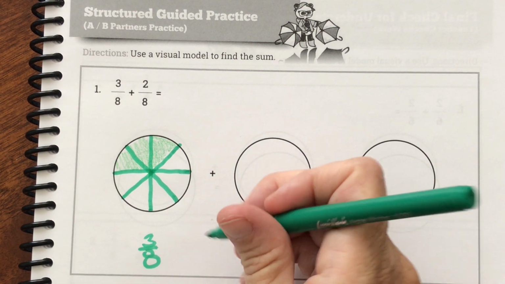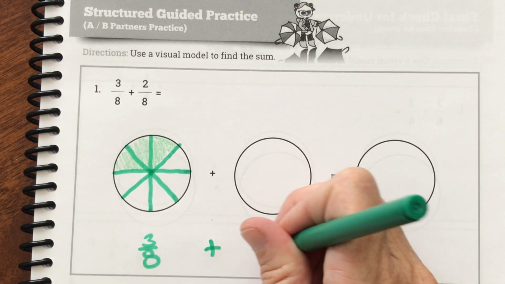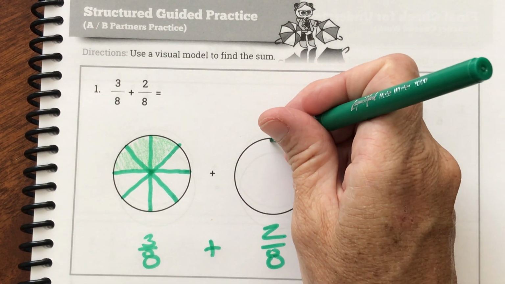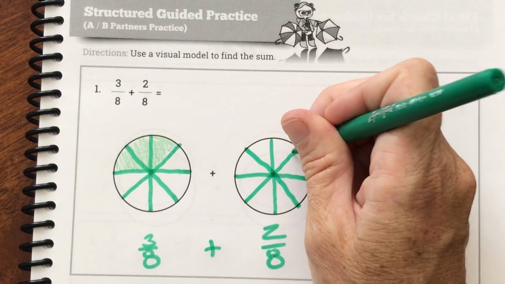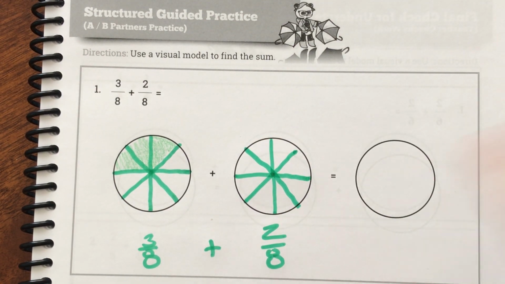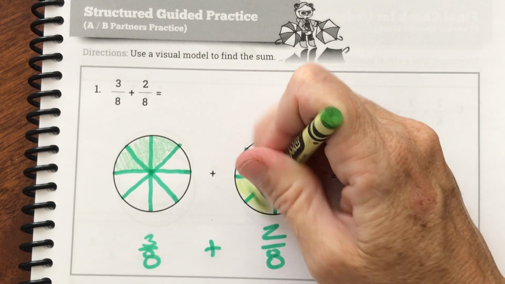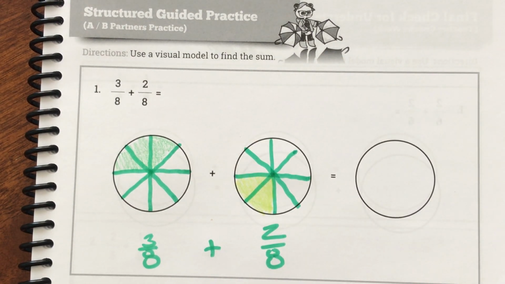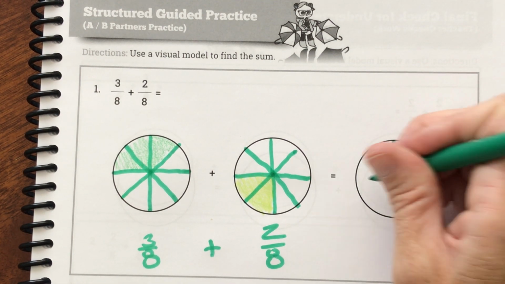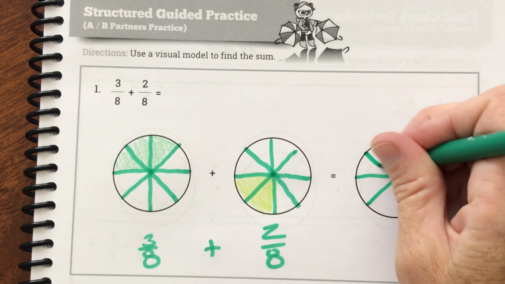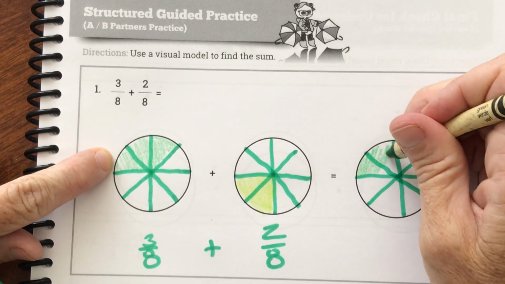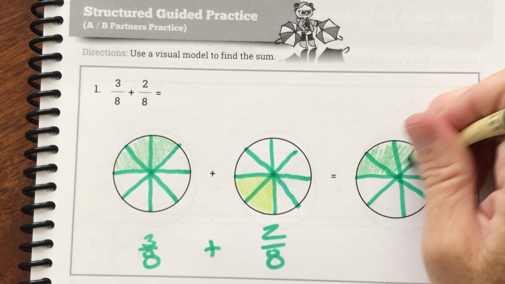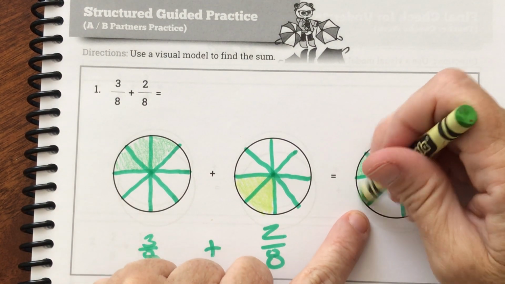Okay, plus we're going to add 2/8 to it. So the 8 means we have to partition our whole into eighths again. And the 2 means I have 2 parts. I'm going to shade in these 2. Notice I'm using a different green just to make it a little clearer to you. Okay, so if we put those together, if we add all those pieces or parts into one, I'm going to move these 3 over here. So those 3 are going right here. And these 2 are going right here.